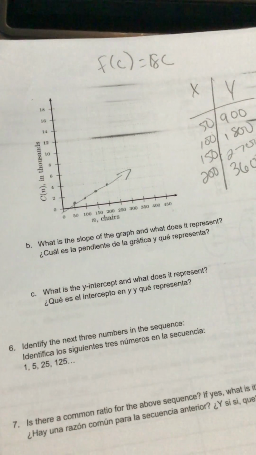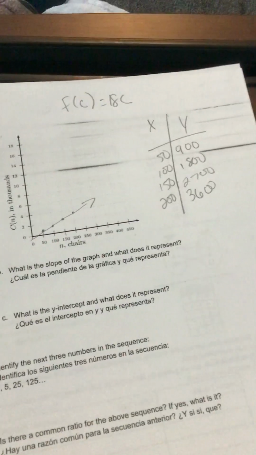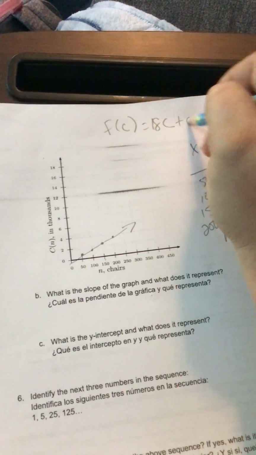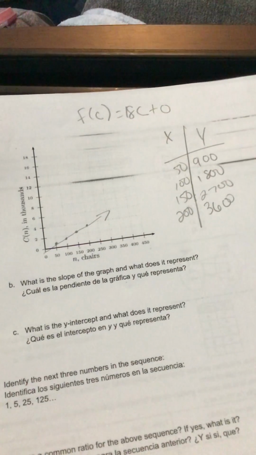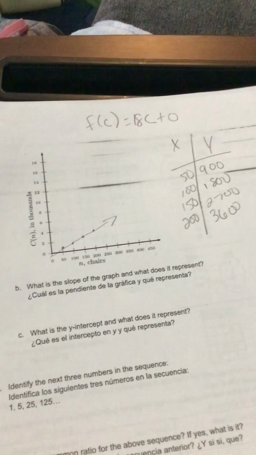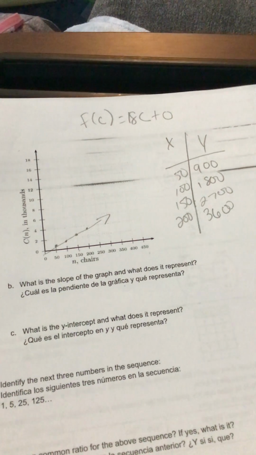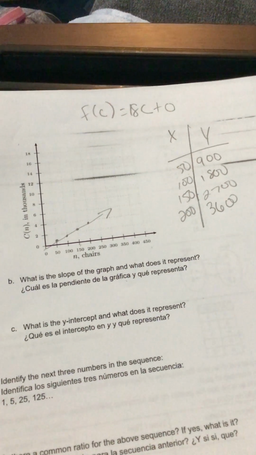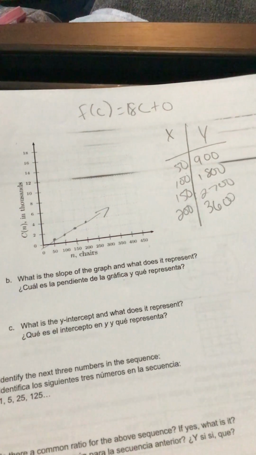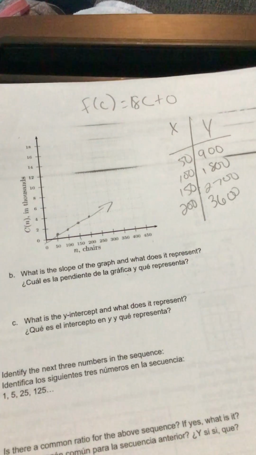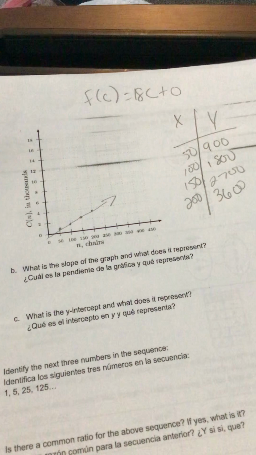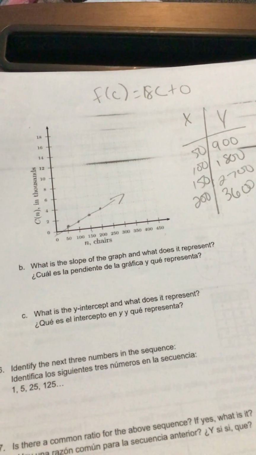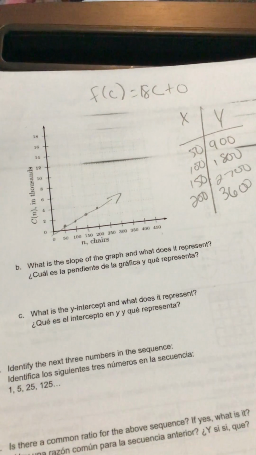All right, so here we're going to look at this in the sense that it's slope-intercept form. I'm going to add a 0 to complete that slope-intercept form because I need to be able to properly identify the pieces. The reason I'm adding 0 is because if I don't make any chairs that day, I'm not spending any money. I'm not paying anything to make those chairs.